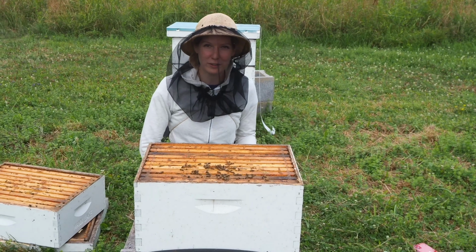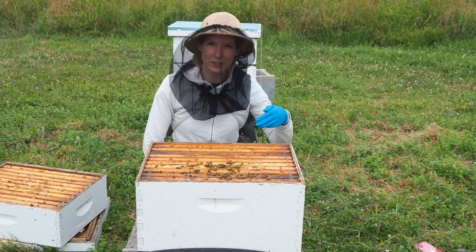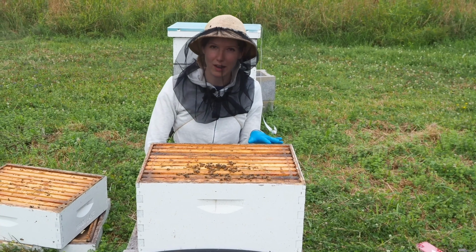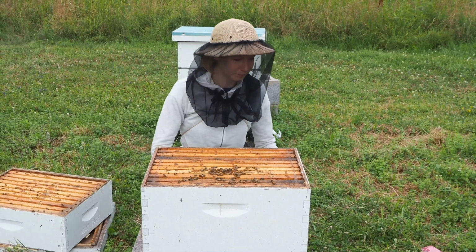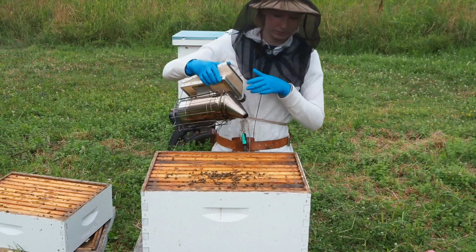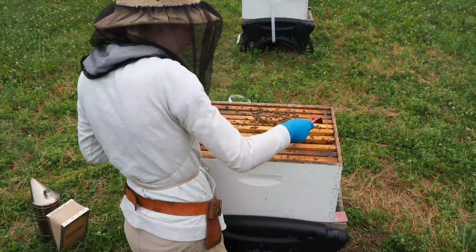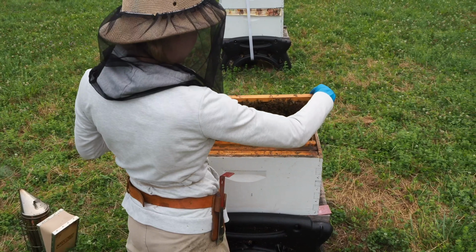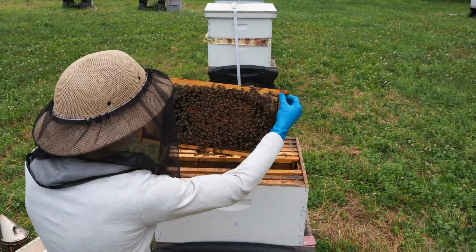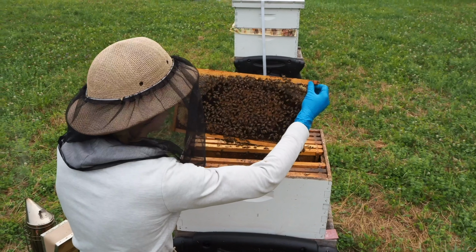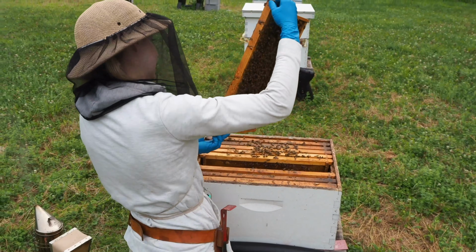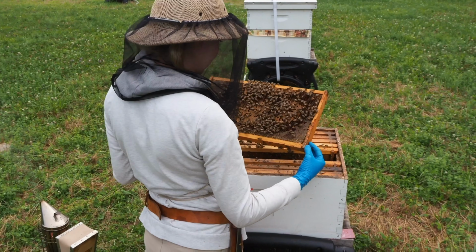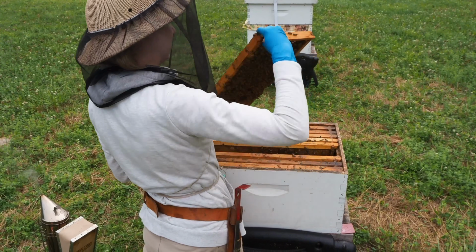When inspecting a colony for American foulbrood, we want to check through every single frame of brood in the brood nest to look for the disease. Let's just go through a couple of frames right now so I can show you my process for looking for it. Okay, so here's a frame of brood. First, I'm just going to check to see if the queen is on here. And she is not. Okay.